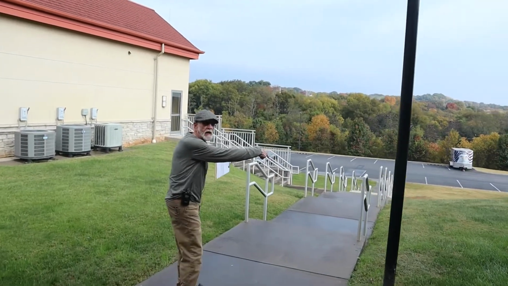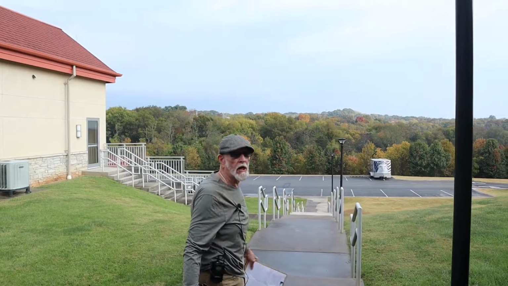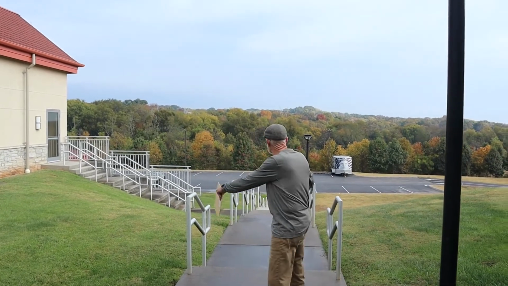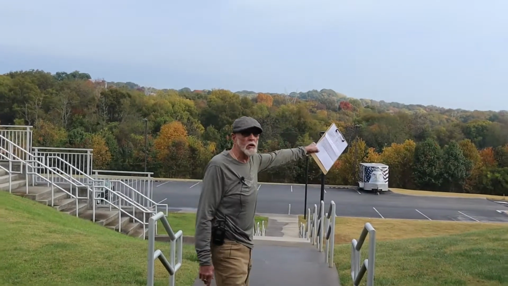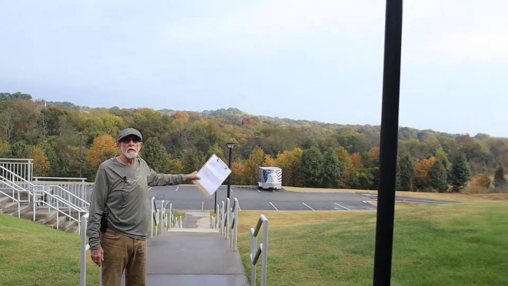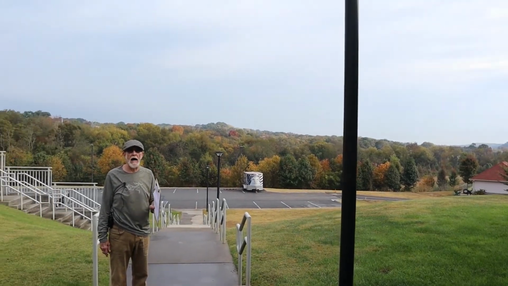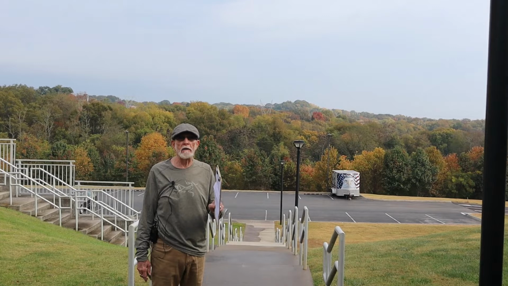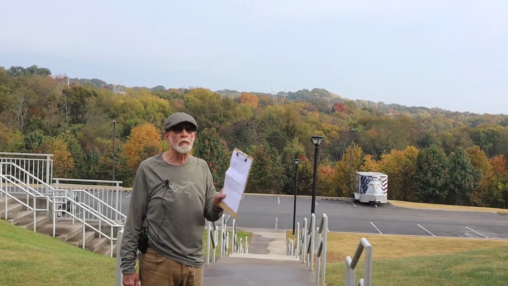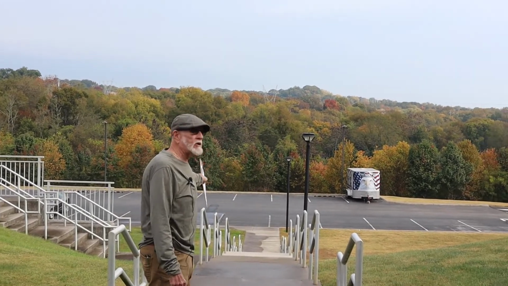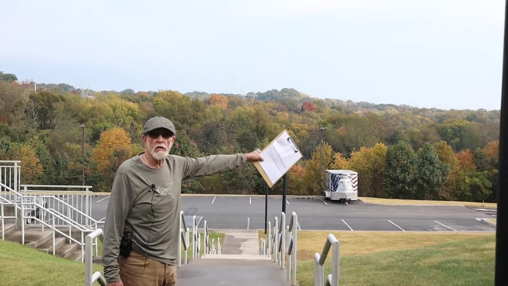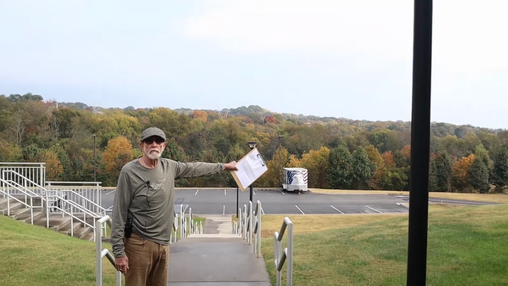Two single file lines going down the stairs. Be sure to hold your rails going down and proceed on to the soccer field. This will be for quadrants 4 and 5. Quadrants 4 and 5 only will take this exit route down these stairs and subsequently to the soccer field.